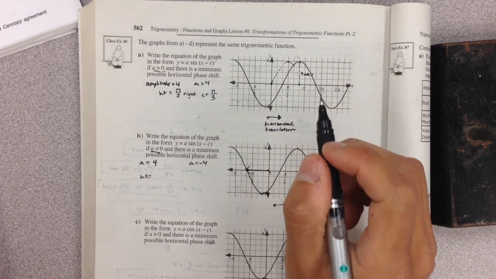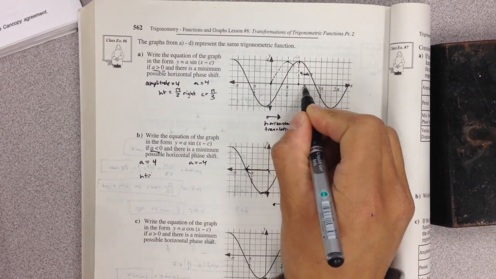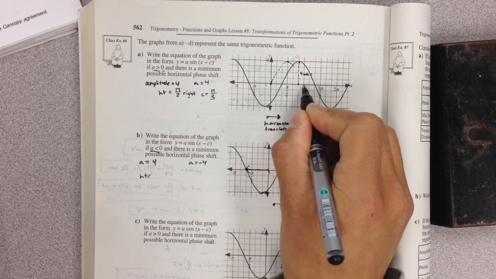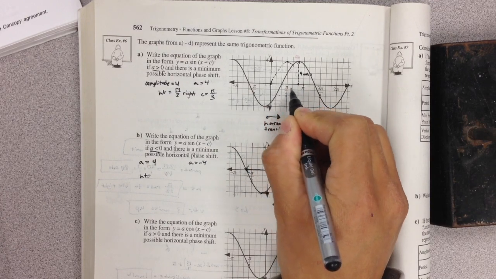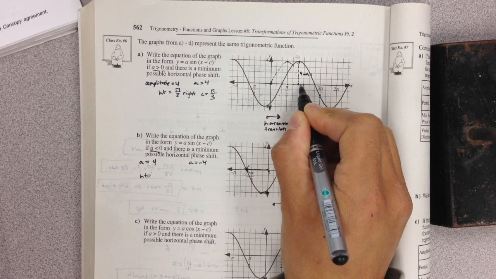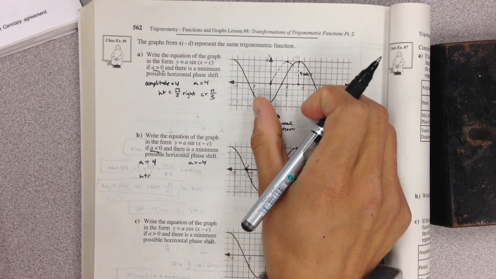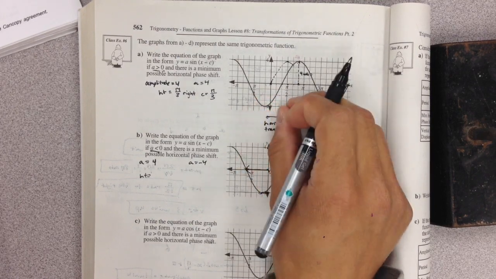Now the next thing to determine is the scale of this graph. If I look from 0 to pi, how many divisions are there? There's 1, 2, 3, 4, 5, 6 divisions. So that means this scale is broken into pi over 6.